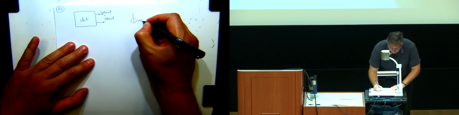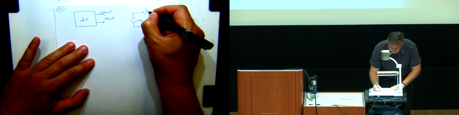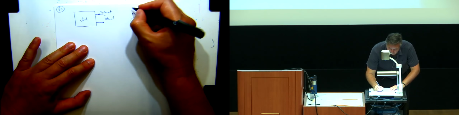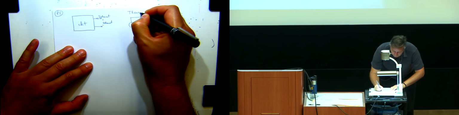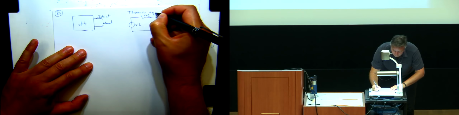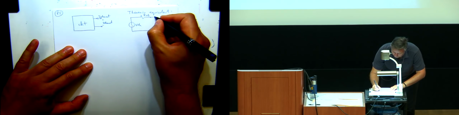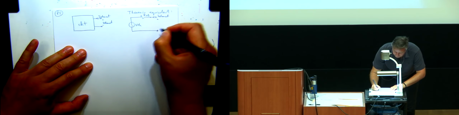One is the voltage source, and another one is a resistor. And this is called, okay, you see it, Thevenin equivalent. So this is I element, and this is V element.